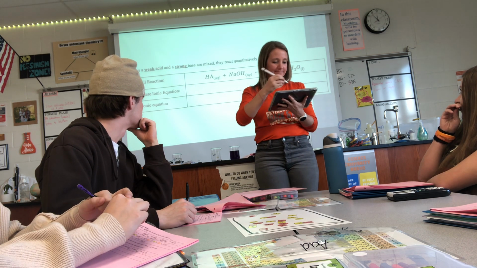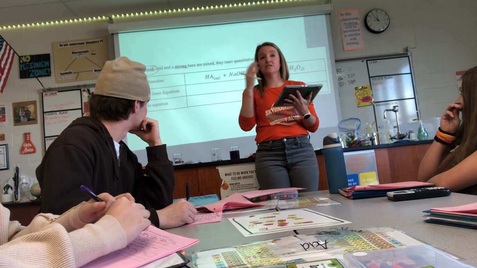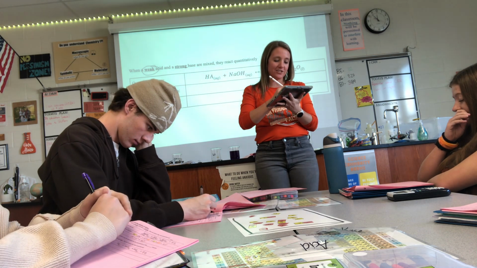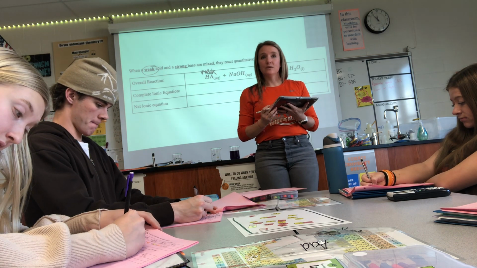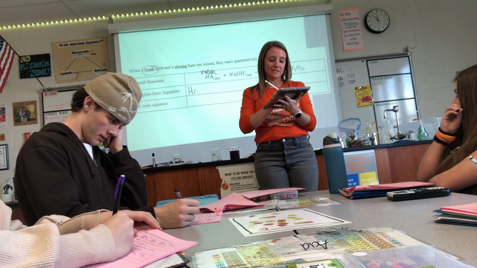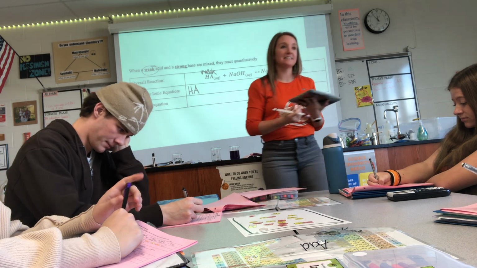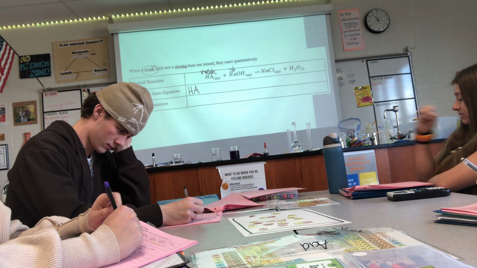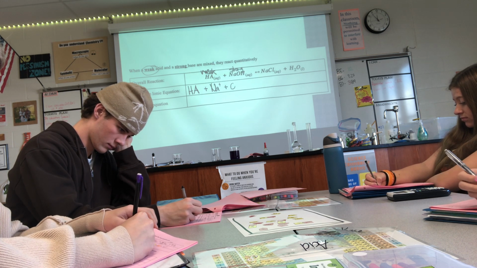Okay, so the key thing to notice here is that we're looking at weak versus strong now, and here's how it changes. Since HA is a weak acid, we keep it together. With a net ionic equation, you don't separate weak acids because most of them stay as HA. Now, NaOH is strong, so that one we can show broken apart.